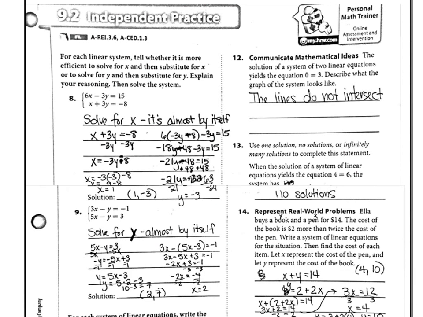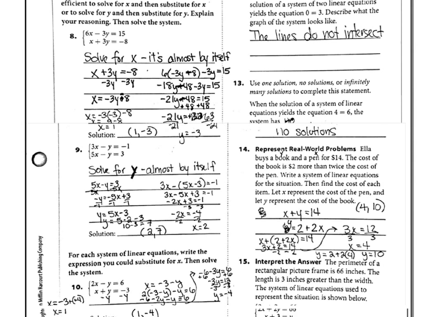Here are your homework answers from last night. Feel free again to pause and look over the work as needed. Number 8, the answer is 1, negative 3. Number 12, going straight across, if you have 0 equals 3, that means it's no solution, so the lines would never intersect. They would be parallel. Number 9, the answer was 2, 7. Y is the better one to solve for in this case. Number 13 on the right side, 4 equals 6 would be no solution.